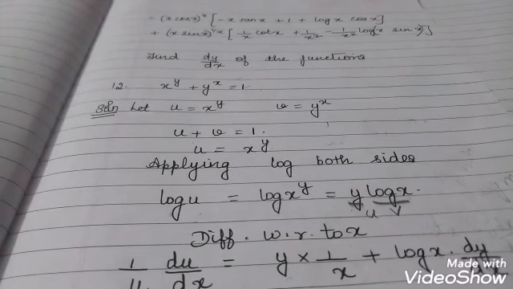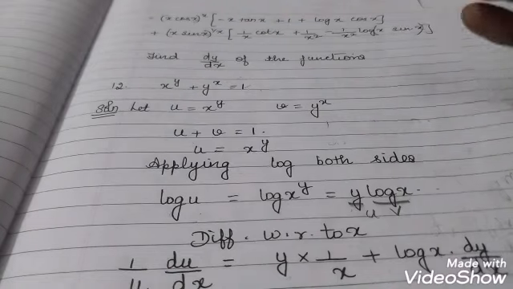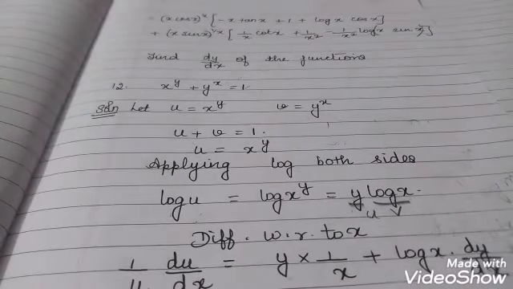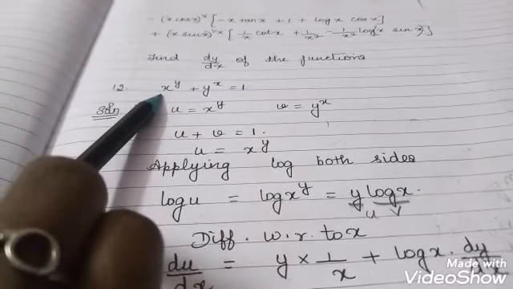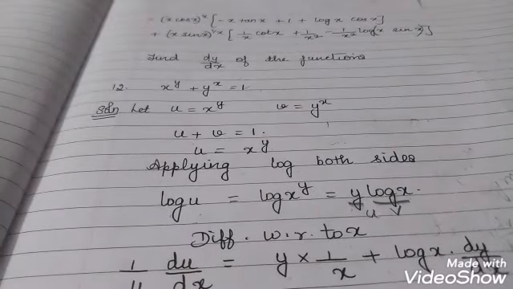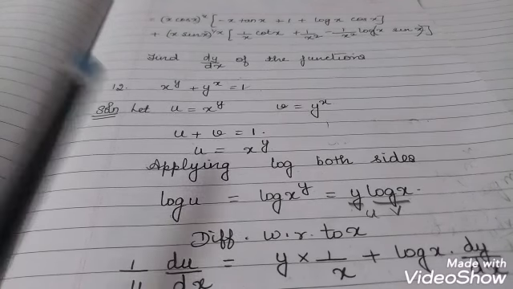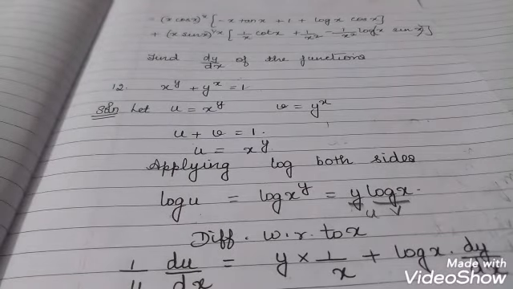Okay, here in this case it's not like that. It's going to be an implicit function, that is you have it as x power y plus y power x is equal to 1. So in that case your y is said to be dependent on x, or y is said to be a function of x here. Okay, the working rule is the same. So how did you do there? You just split it into two parts, then you applied logarithm both sides and then you differentiated with respect to x and found dy by dx. So here the working rule is going to be the same.